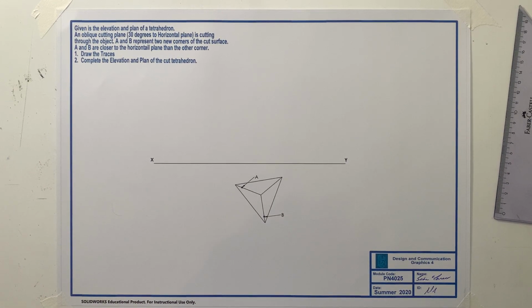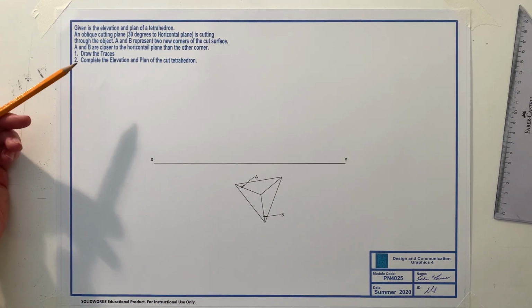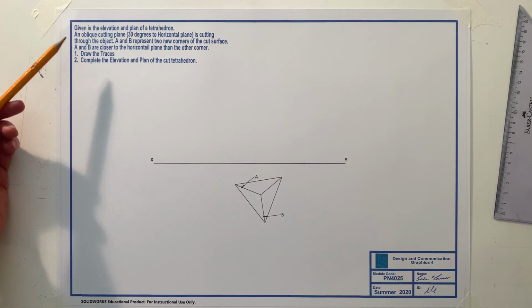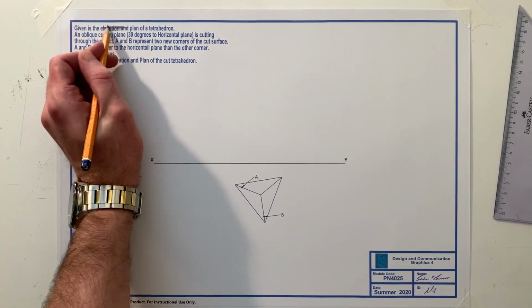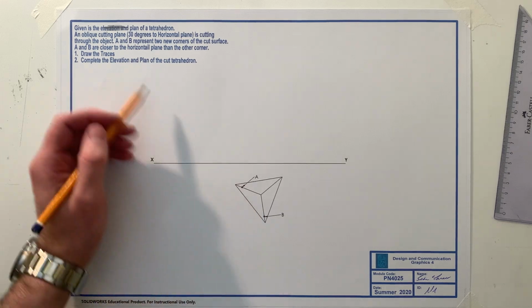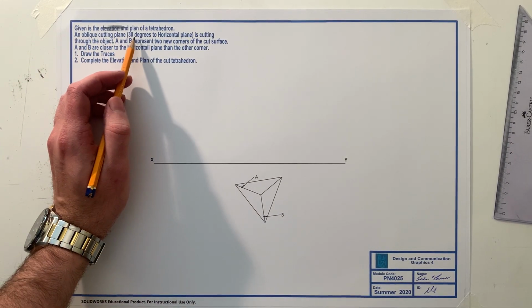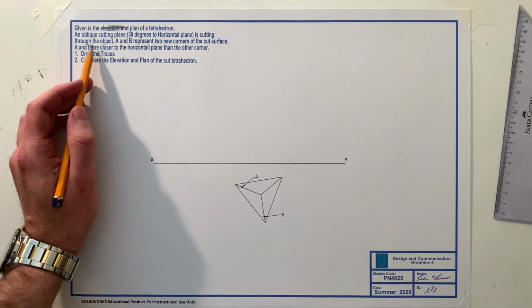Okay, so this video is going to cover the first example for week 8's lab. First of all, I suppose we'll break down the information given in the question. So given is a plan of a tetrahedron, as seen below here. An oblique cutting plane, 30 degrees to the horizontal plane, is cutting through the object.